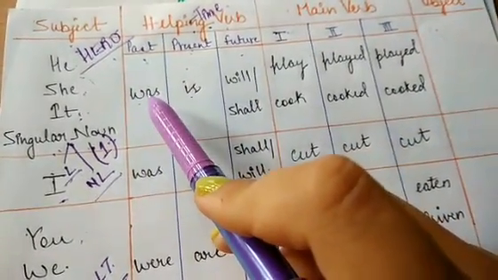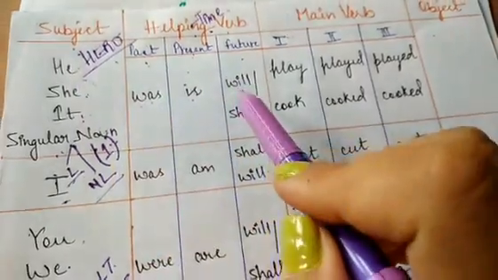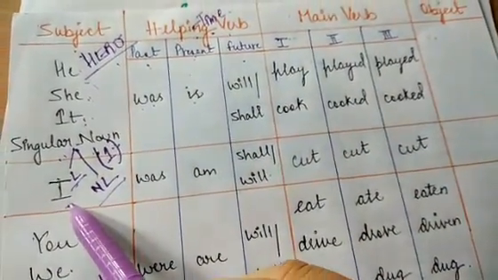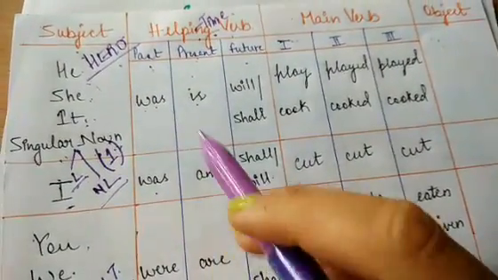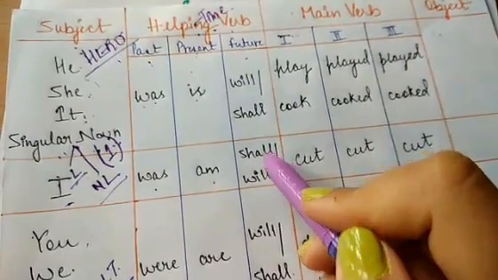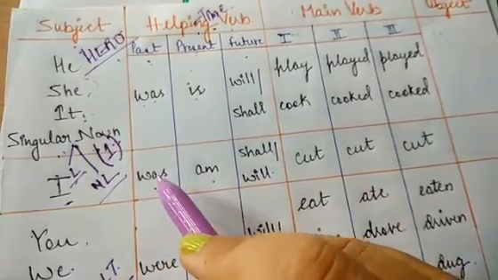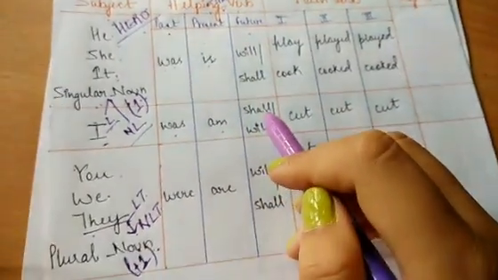He was singing, he is singing, he will sing. Similarly, if our subject is I, for past tense we use was, for present tense am, for future tense again we use shall or will. I was speaking, I am speaking, I will speak.